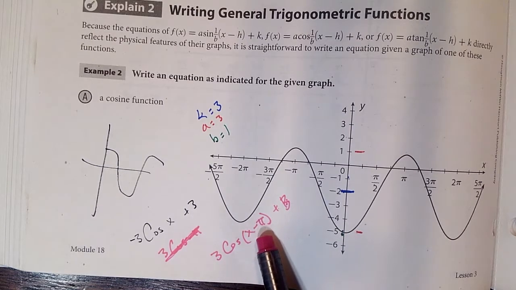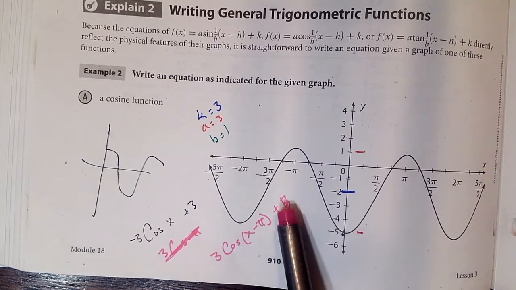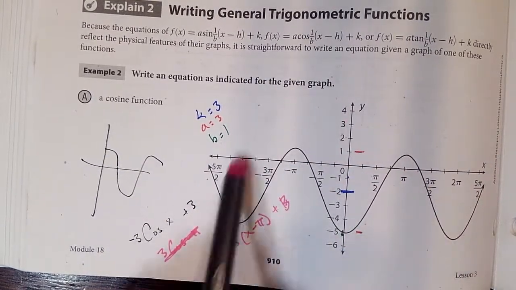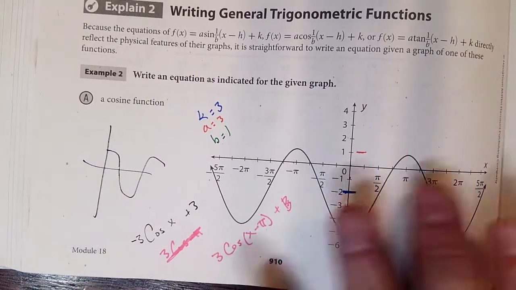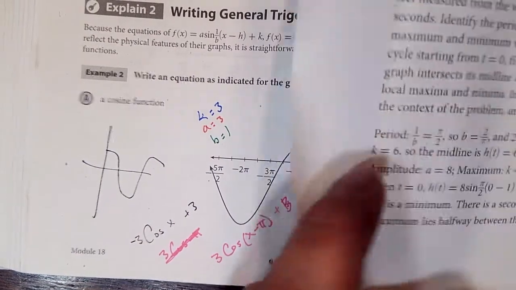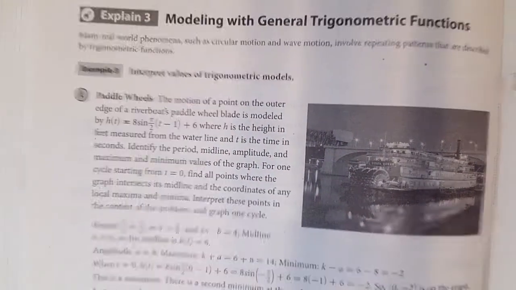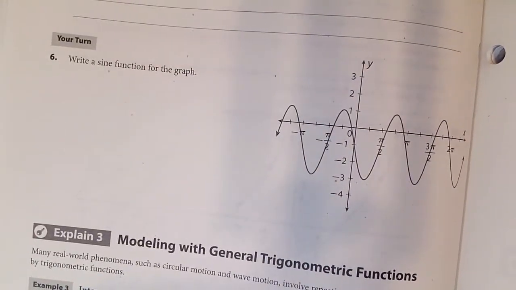We shifted it over by pi, so minus pi and then plus 3. Yeah, it looks like a b, but whatever. Okay, and that's how you get it from a graph. Let me see if I can find another question to work on. Perfect. Nope, not there. Let's move it back a little bit. Boom. Let's do this one.